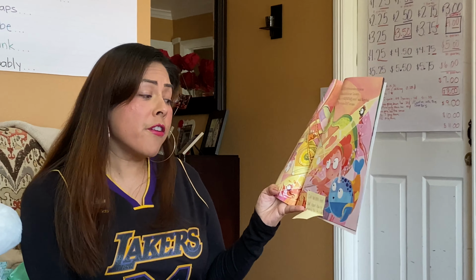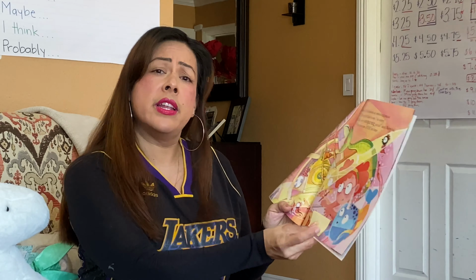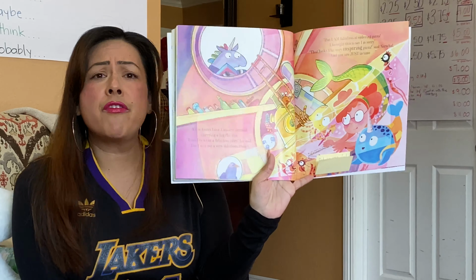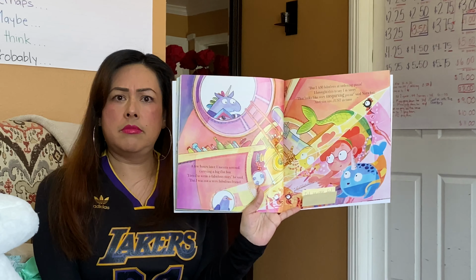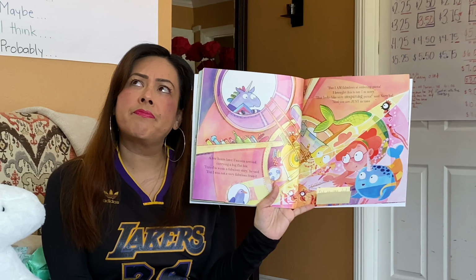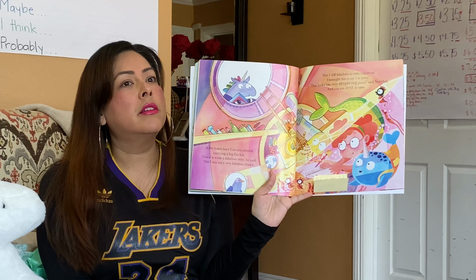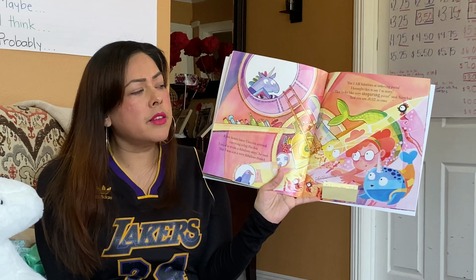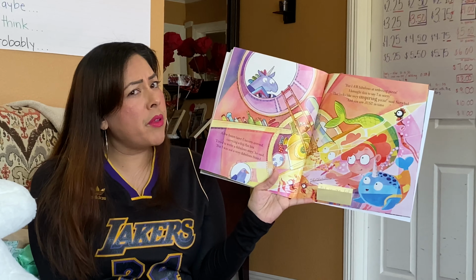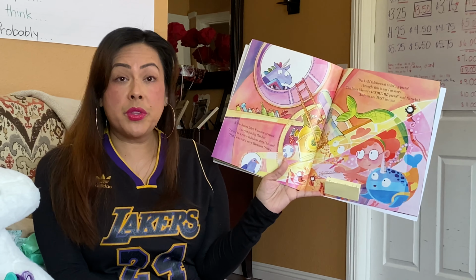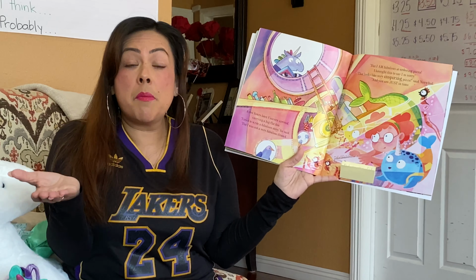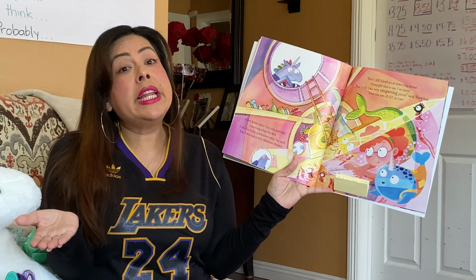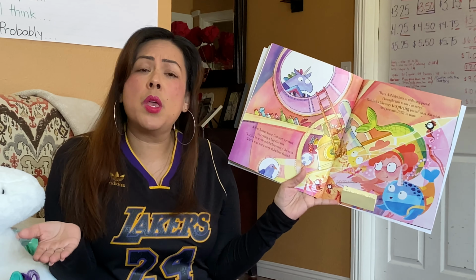So did Unicorn feel bad about the way he treated his friends? What do you think? I think he felt bad. And what details from the story help me figure that out? Well, he comes with his friends and he comes with a box of pizza. And he tells them that he's sorry about the way he was acting.